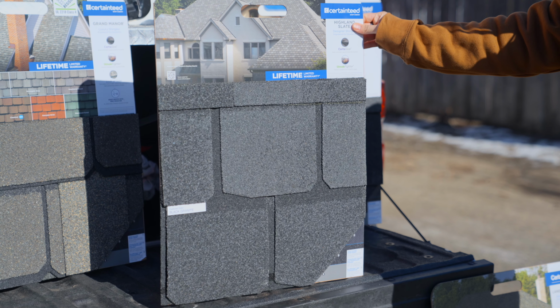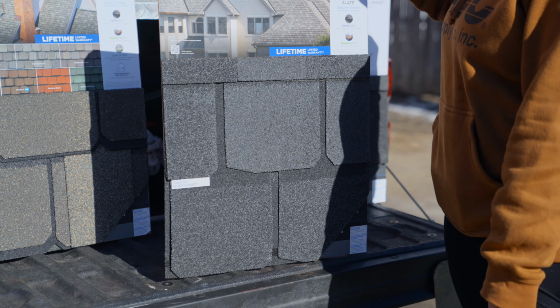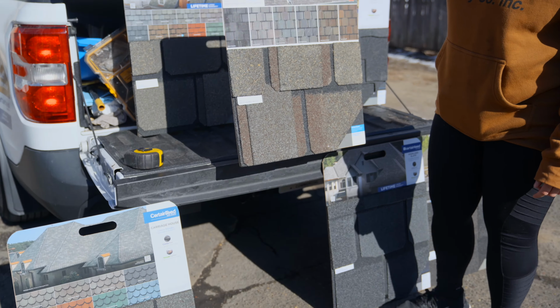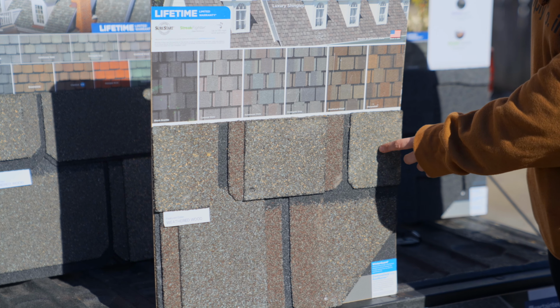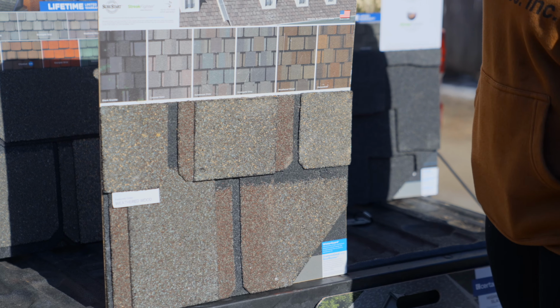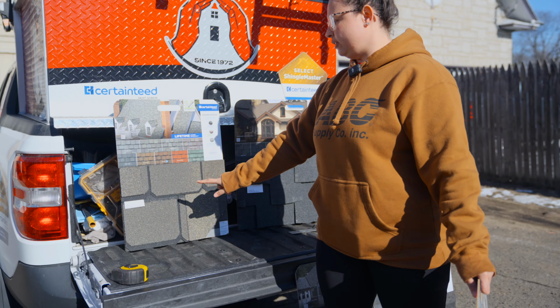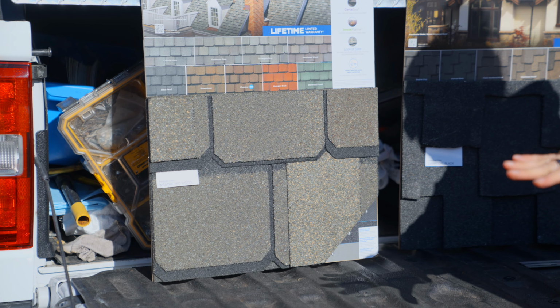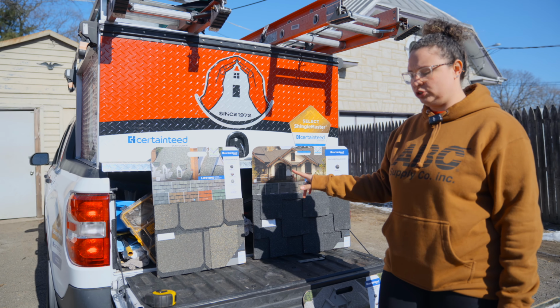Like this one here is the Highland Slate and it's a single layer shingle. We have the Belmont, which also has a different shape than the architectural shingles. This is a double layer shingle, and some of them are going to be triple layer, as you can see here. This one's a triple layer shingle. So what changes is going to be the shape of the exposure of the shingle.